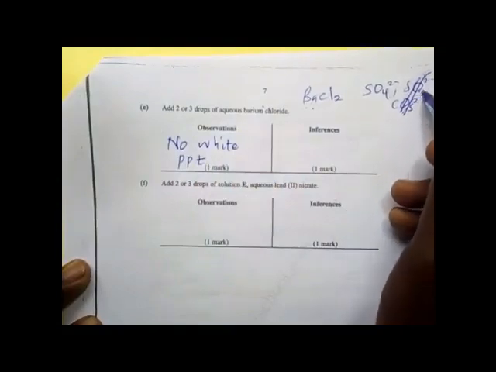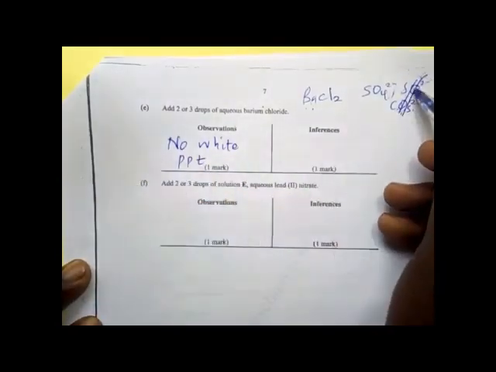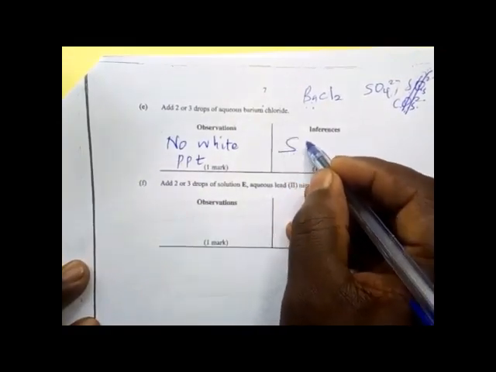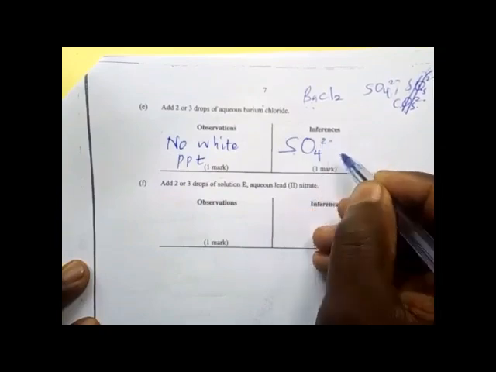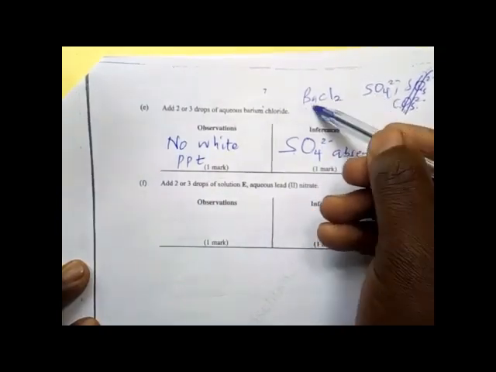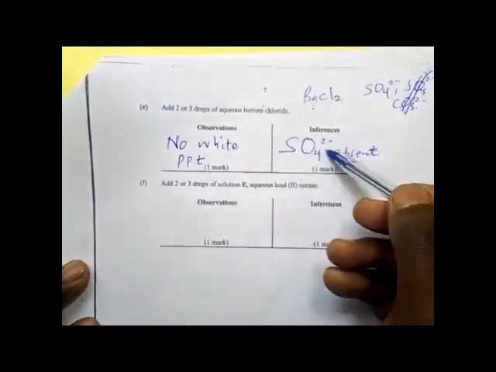We will not repeat those, since on the previous one we have said they were absent. So you don't have to include them here. Here you only give the one which is remaining. There is no white precipitate, so this one is absent.